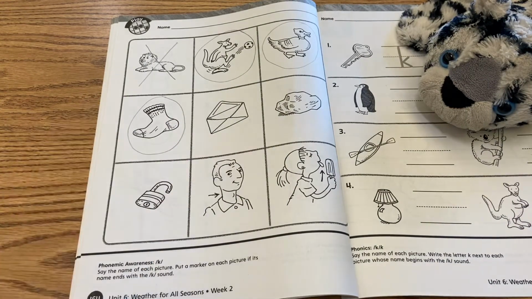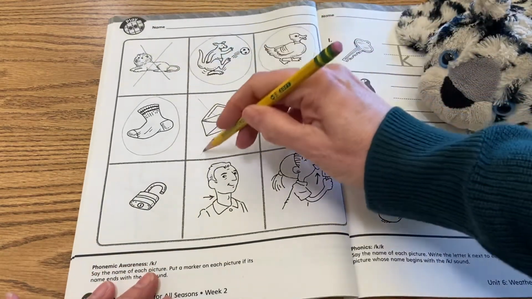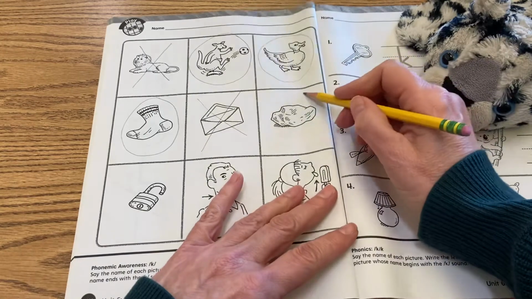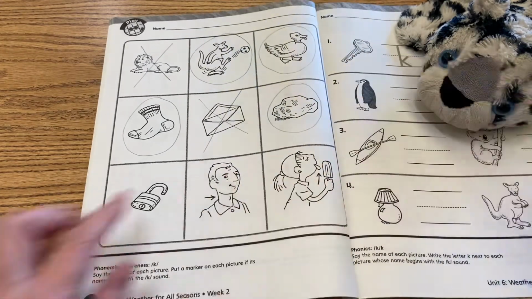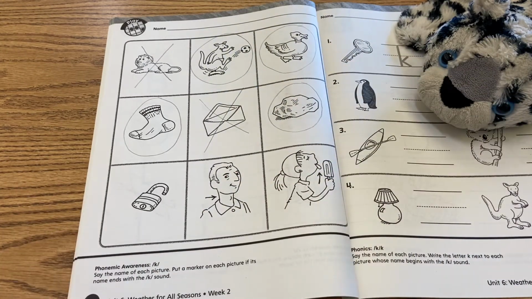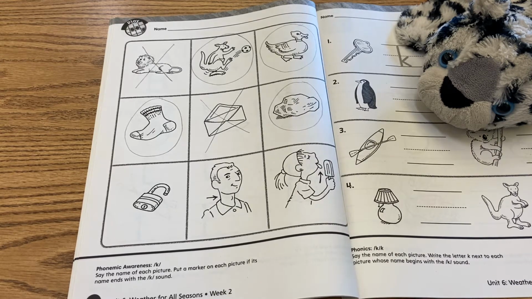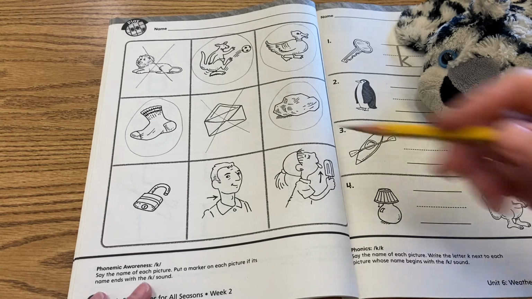Now in the middle there, we have envelope, p, envelope. So we have the p sound. That's not the k sound, so we're going to cross that out. Now at this picture here, say rock, k, rock. Do you hear the k sound at the end? Yes, so we can circle it. This picture here, say lock, k, lock. You hear that k sound, so we can go ahead and circle that.